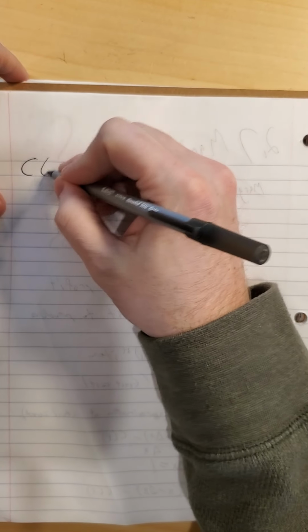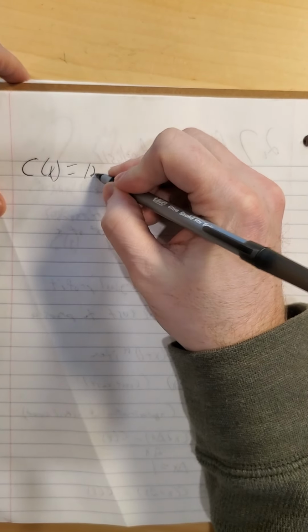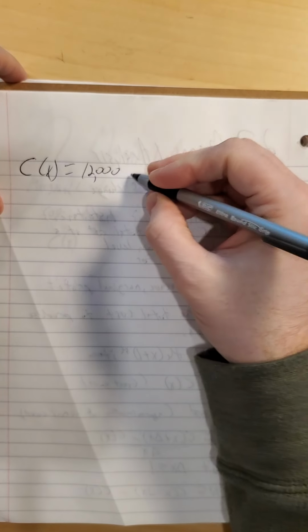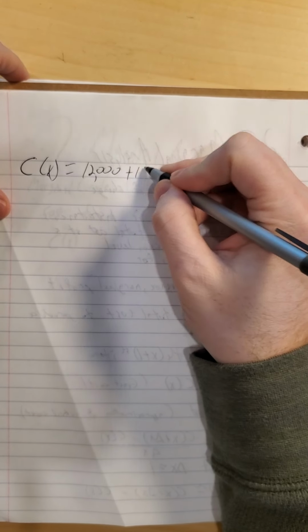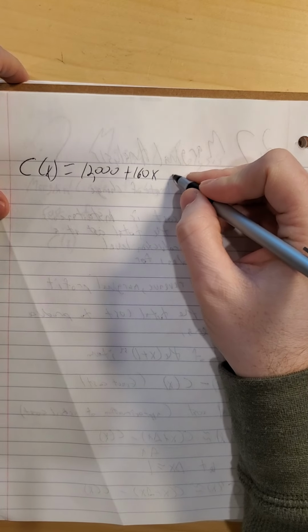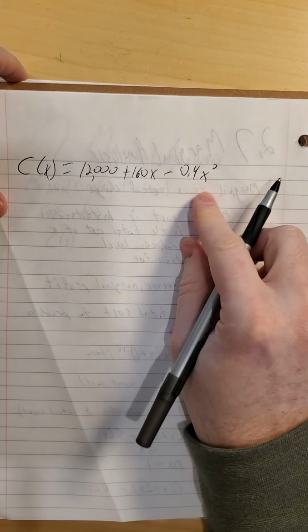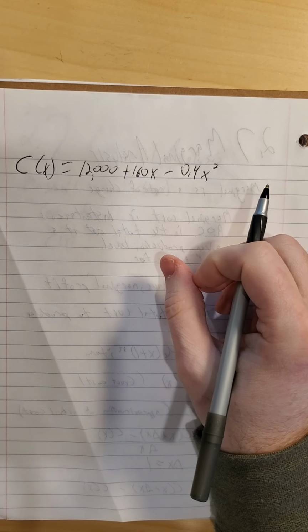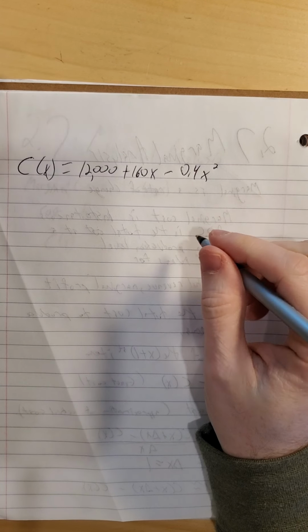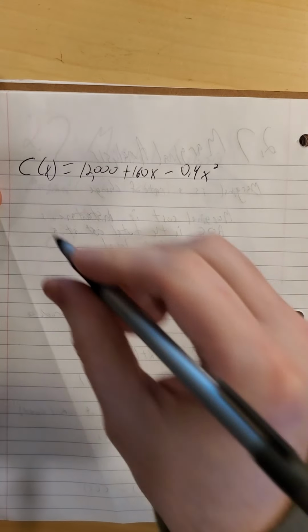All right, so let's actually work with an example here. We'll take a look at C of X equals 12,000, so that's our fixed cost, plus 160x minus 4/10 of x squared. The second two terms are the variable cost based on how many items are produced.